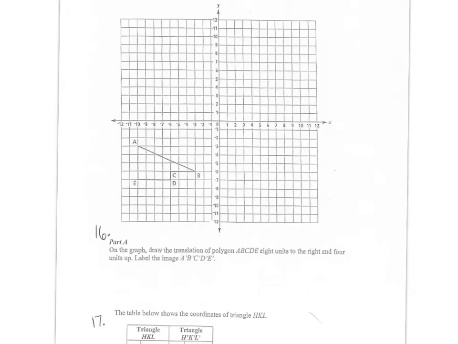Okay, we are still on Unit 7 and 8 test review. Starting number 16, on the graph, draw the translation of polygon ABCD, 8 units to the right and 4 units up. Label the image A prime, B prime, C prime, D prime, E prime. What I would do here is I literally would just take each point and move it 8 units to the right and 4 units up, and then relabel.